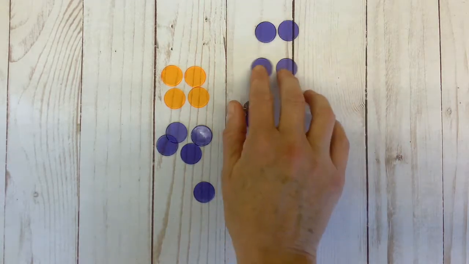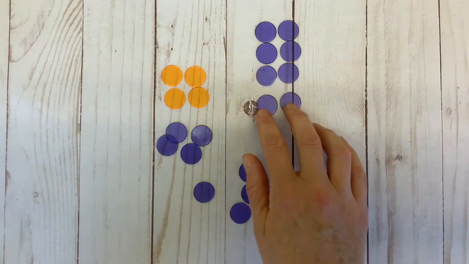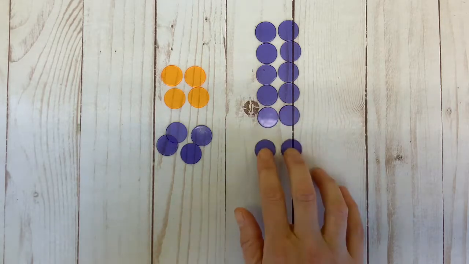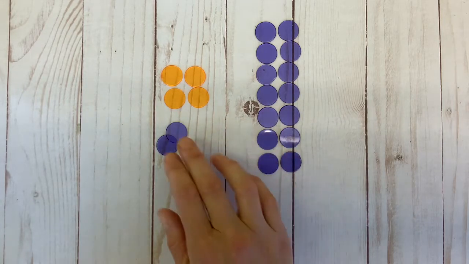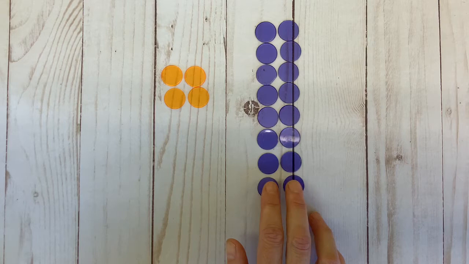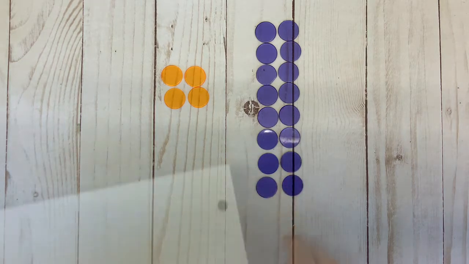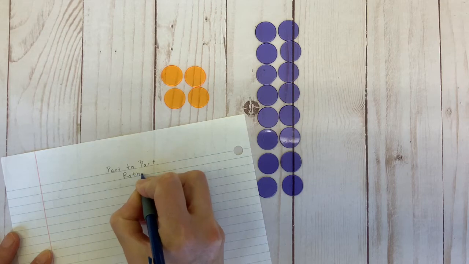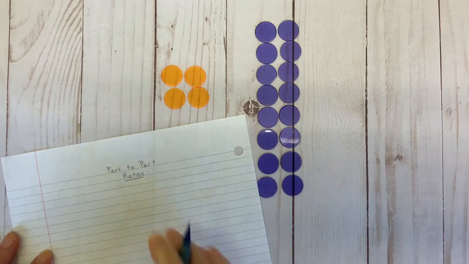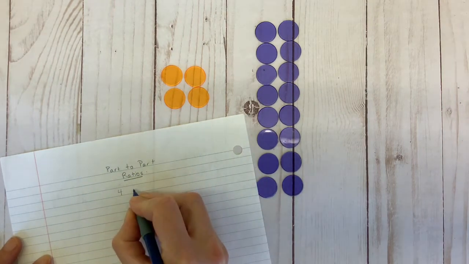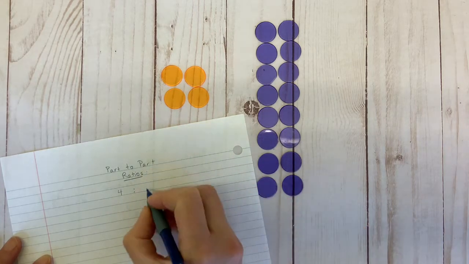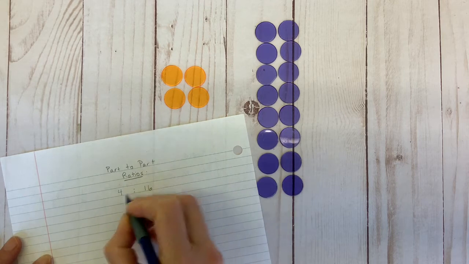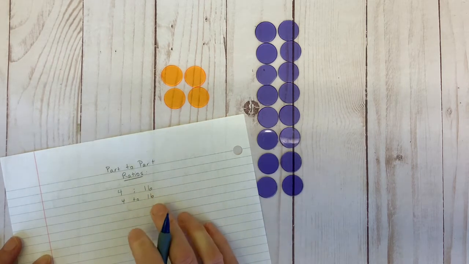After a little rearranging, it's clear that we have 4 orange chips in this set and exactly 16 purple chips. Like with fractions, ratios have 2 tidy little options for expressing each part in the set. The first option looks like this. You can see the 4 and 16 separated by a colon. Or like this. You basically do the same thing but use the word "to" instead of the colon.